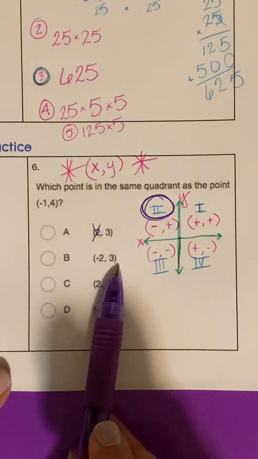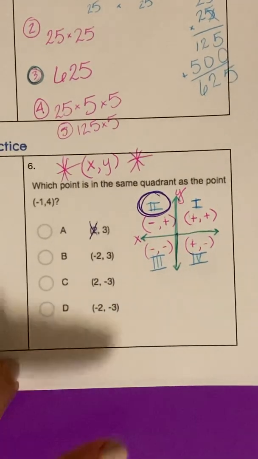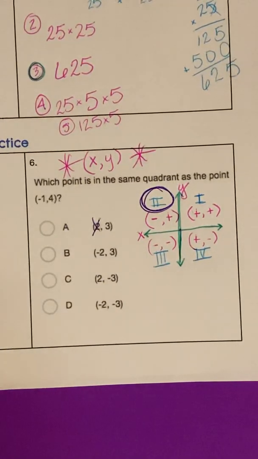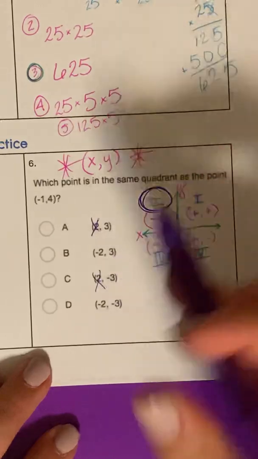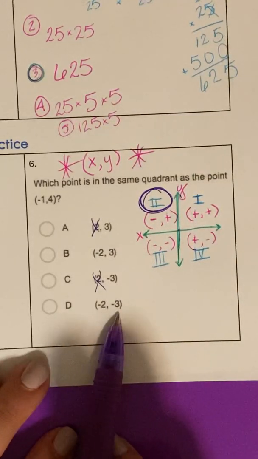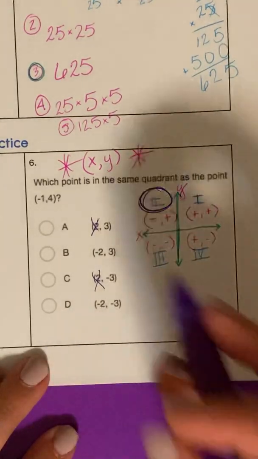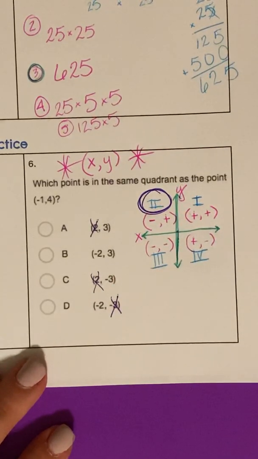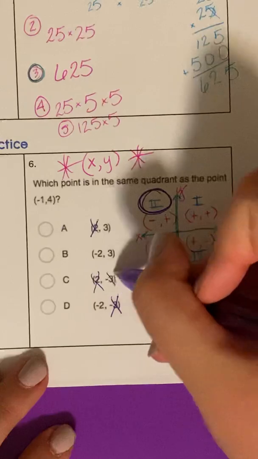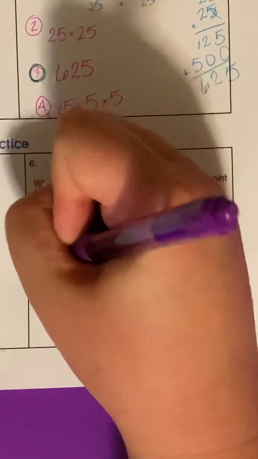Positive Y value, yes. So B will be our answer. Let's double check. Negative X value, nope. Negative X value, yes, but is this a positive Y value? No. Those are the ones where they went wrong. And this is also wrong. It's not a positive. So our answer is indeed B.